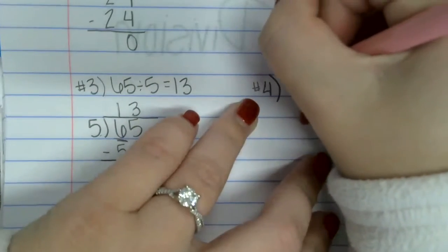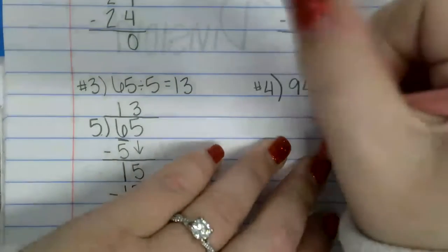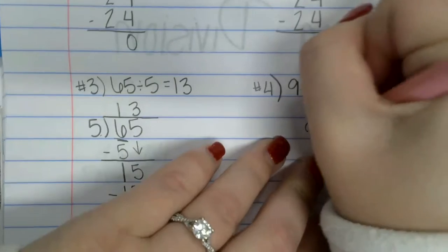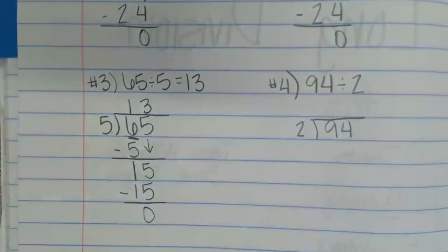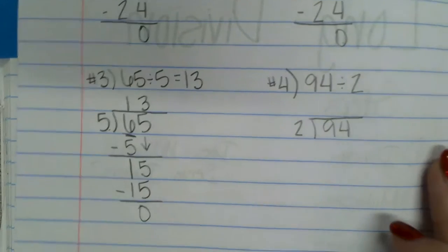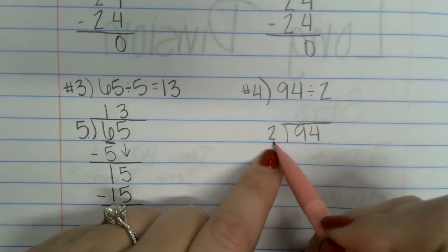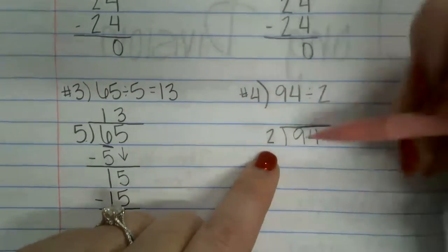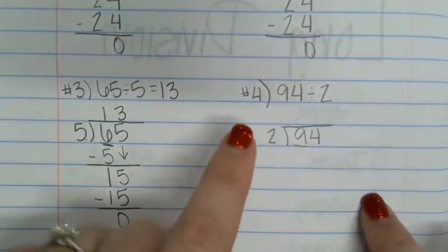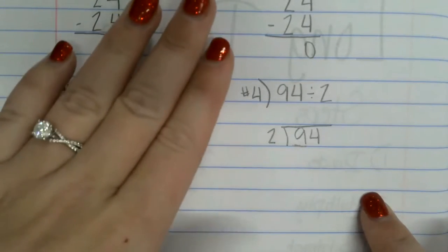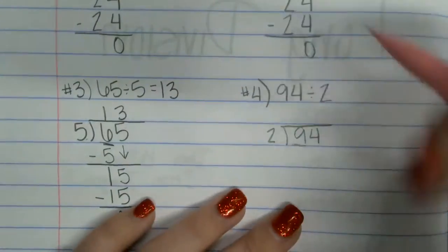What do I have? 94 divided by 2. I write my 94 here, leaving space, divided by 2. I'm going to see how many times 2 goes into 9. That's my divide. Keep count by 2s: 2, 4, 6, 8, 10. 10 is too many, so I'm going to go 8. That means there's 4 sets.